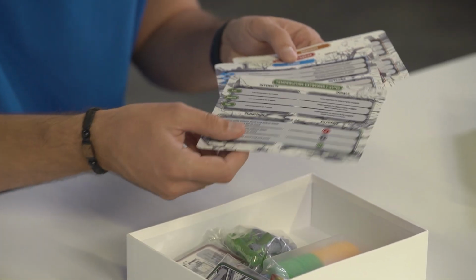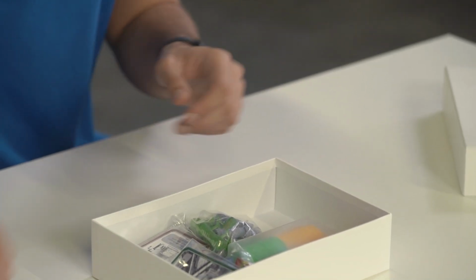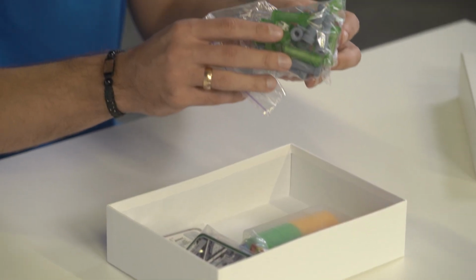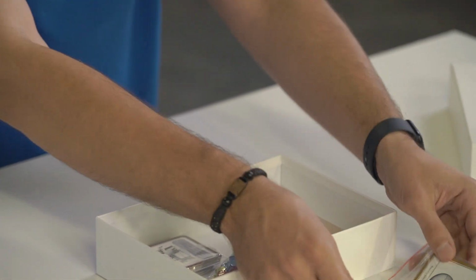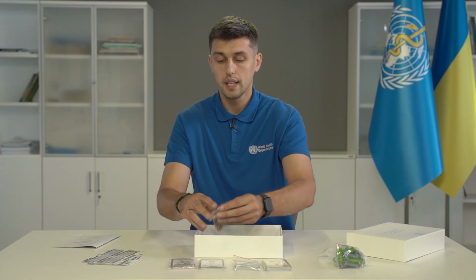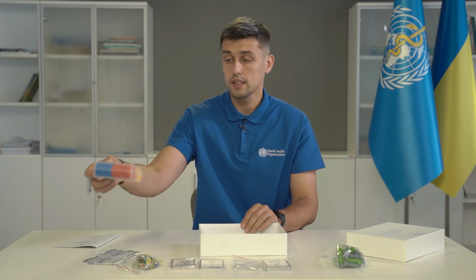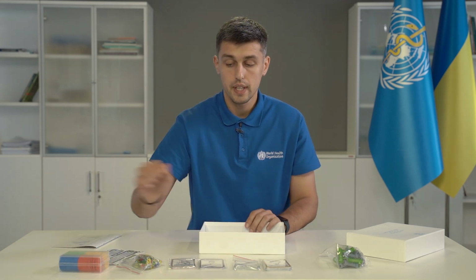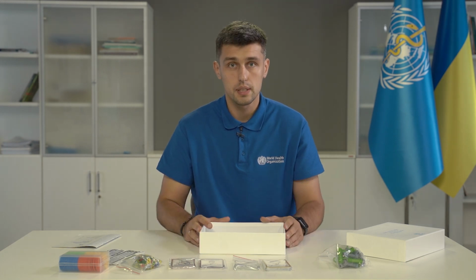4 cards of climate events. Water pipes. Set of cards. Playing cubes. And coins.